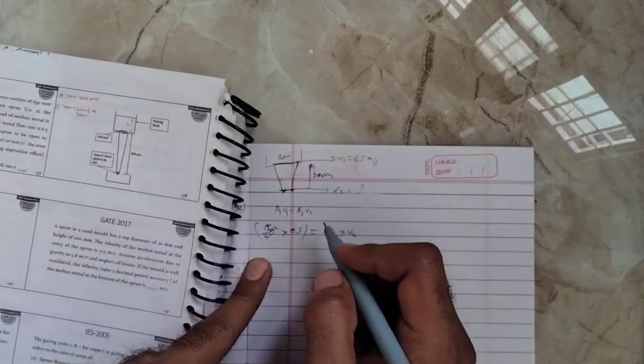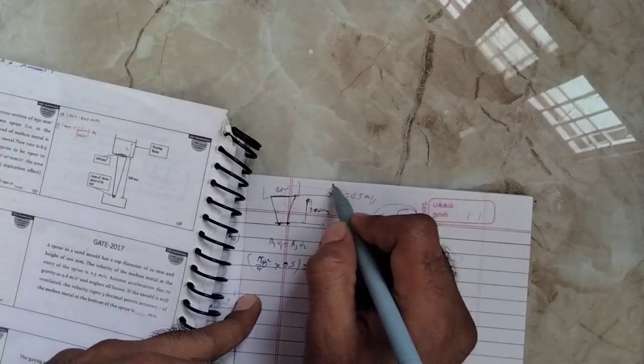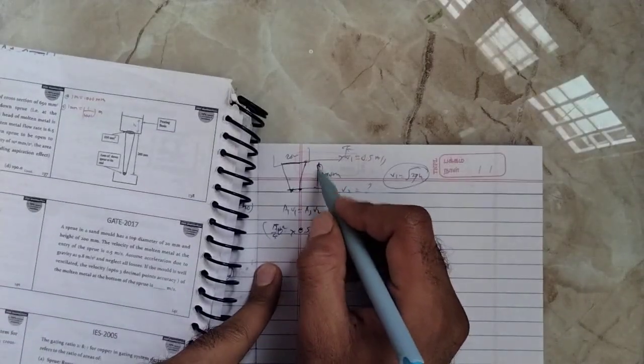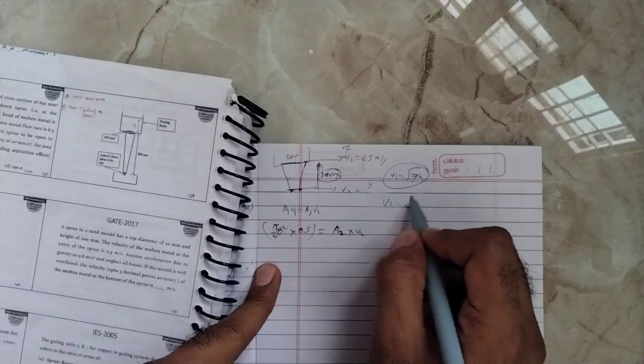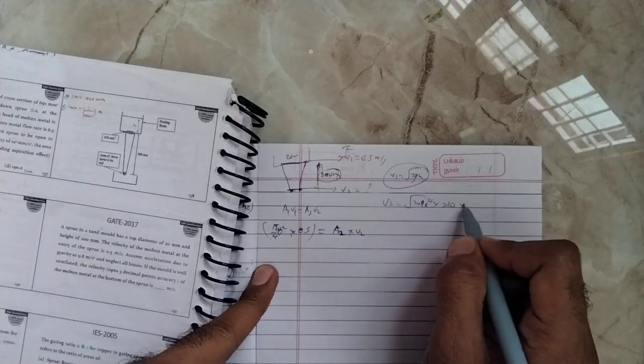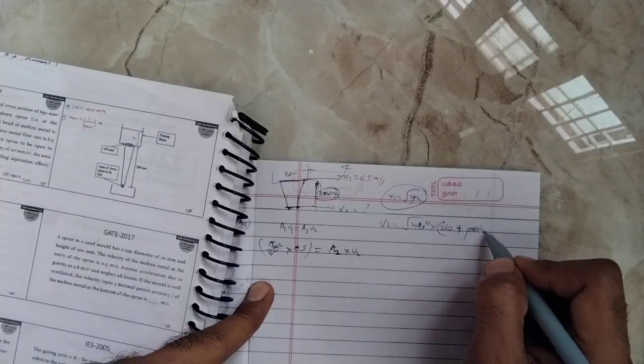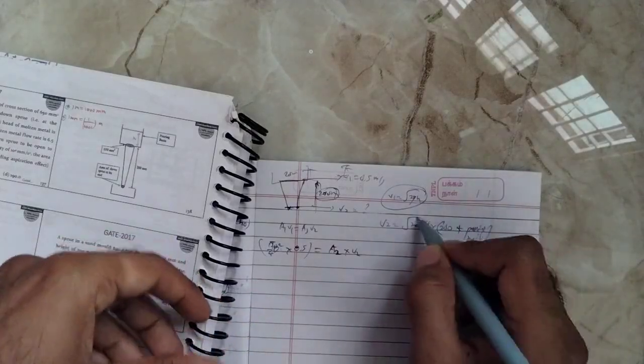So V2, okay, just simple guys, V1 equal to root of 2g h. By this we can calculate this height, and for V2 this 200 is given, so V2 equal to root of 2 into 10 power 4 into this 200 plus this calculated extra pouring basin height. That's it.